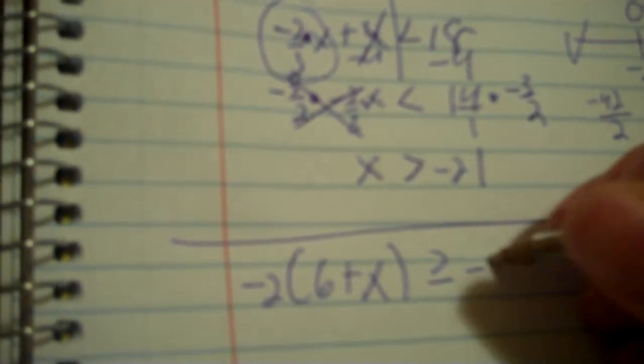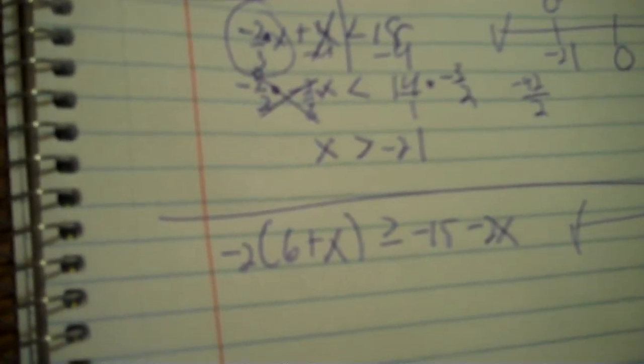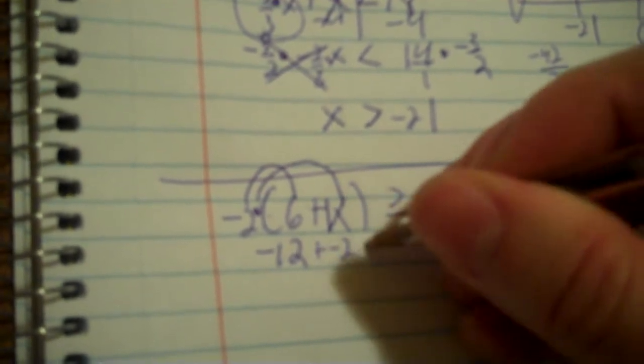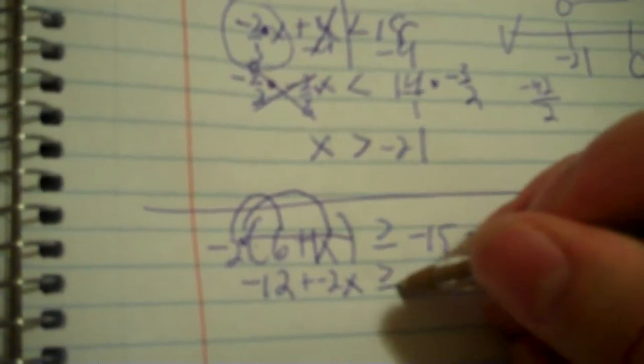Okay, next one. Negative 2 parentheses 6 plus x greater, and you're going to learn something new on this next one, something I haven't had come up when doing these. Well, I have no idea what happens to my sign until I simplify this. So first I got to get rid of my parentheses. Then I need to make sure that we get rid of one of the x's. So I distribute negative 2 to 6, and then I'll put a 1 in front of the x, negative 2 to 1x. So negative 2 times 6 is negative 12. Negative 2 times 1 is negative 2 with x. And then I got the symbol. We have negative 15 minus 2x.